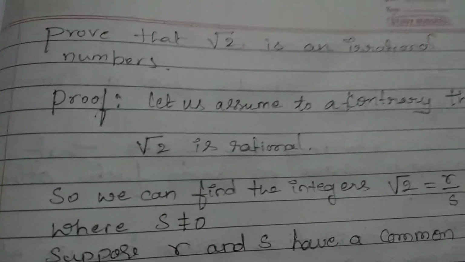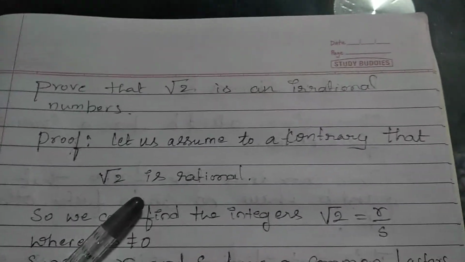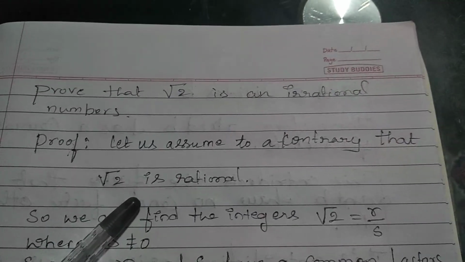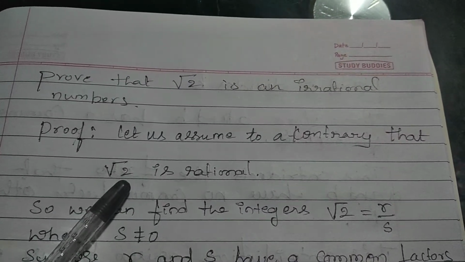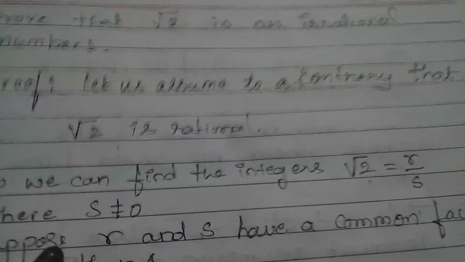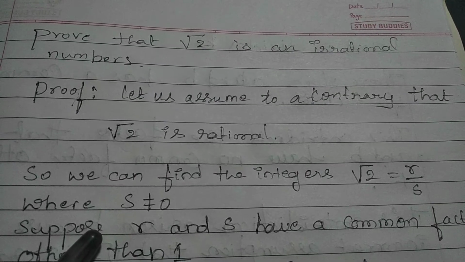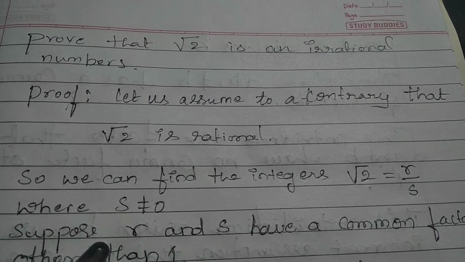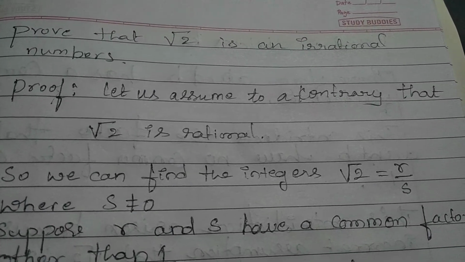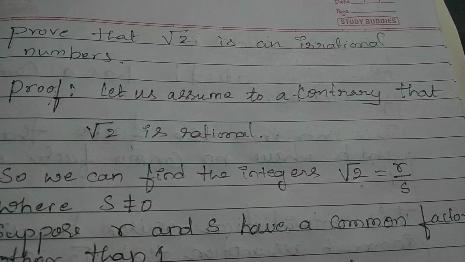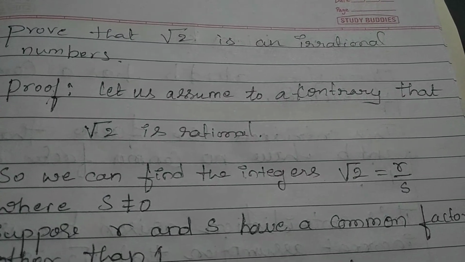Proof: let us assume to the contrary that root 2 is rational. First we have to take root 2 as a rational number. So we can find integers such that root 2 is equal to r by s, where s is not equal to 0.